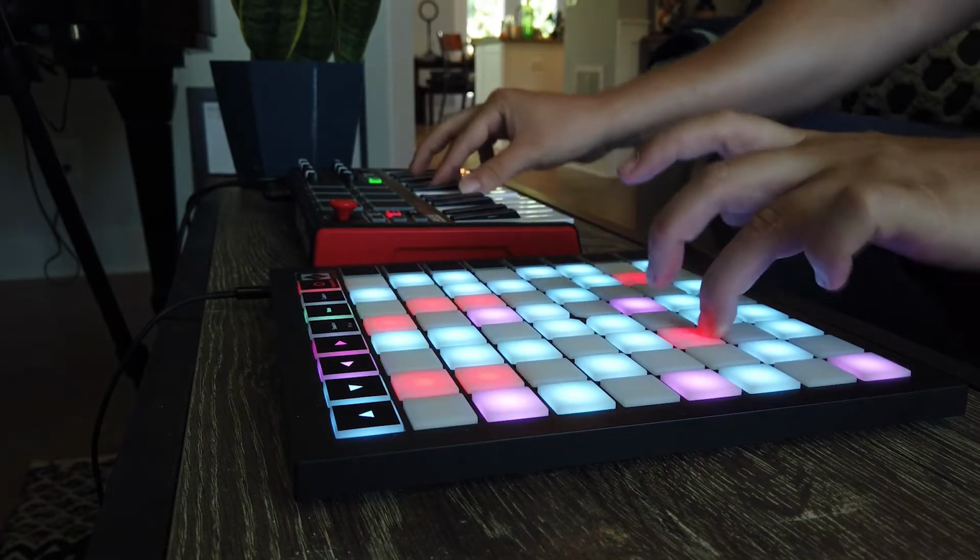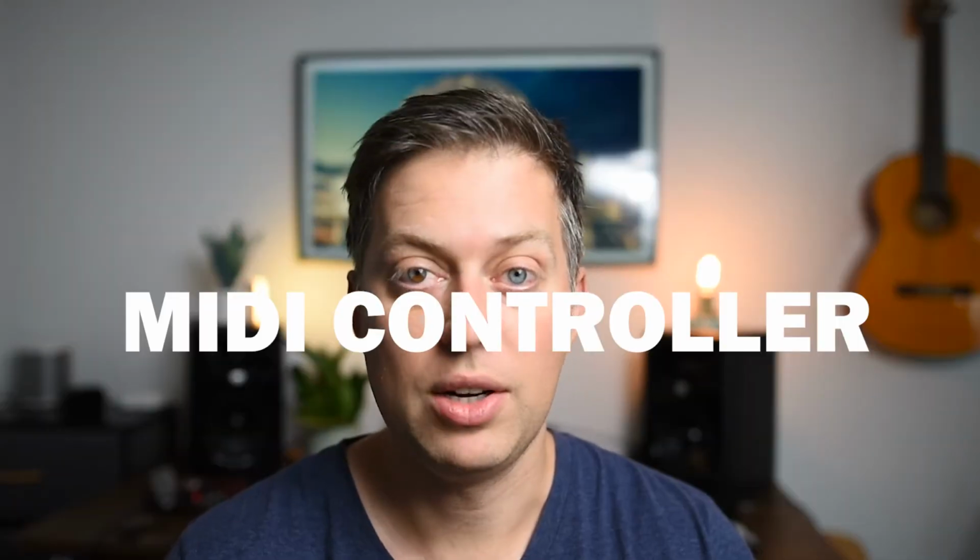Having the right tool for the job is important. It makes your workflow go smoother, faster, and more efficient. And in music production, the most commonly seen tool is probably the MIDI controller.